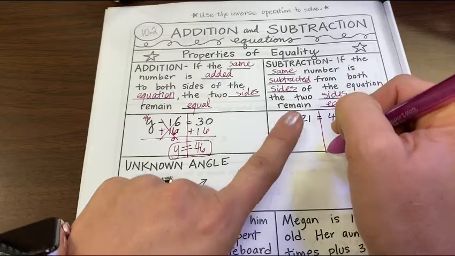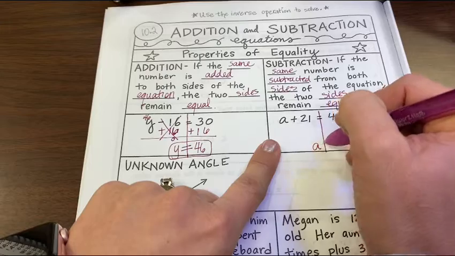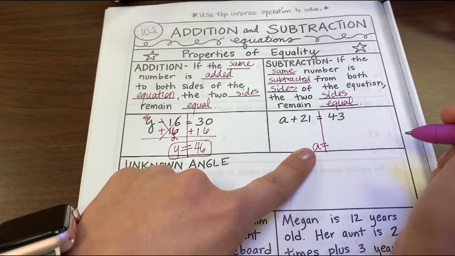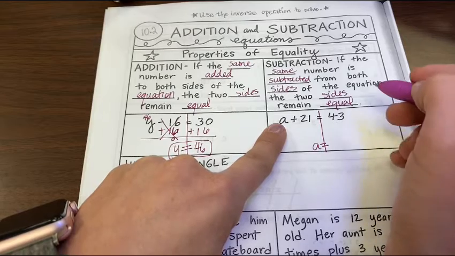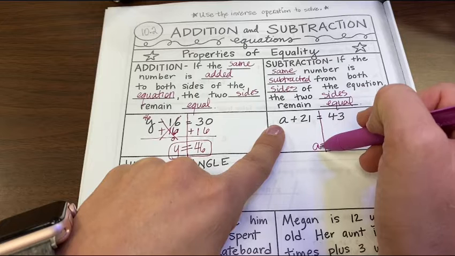Draw your line, separate one side of the equal sign from the other. We're going to solve for a, that's what we're trying to find. Notice the variable stays on the same side of the equal sign as it is originally. If we want to get rid of this plus 21, this adding 21, because we want a all by itself.